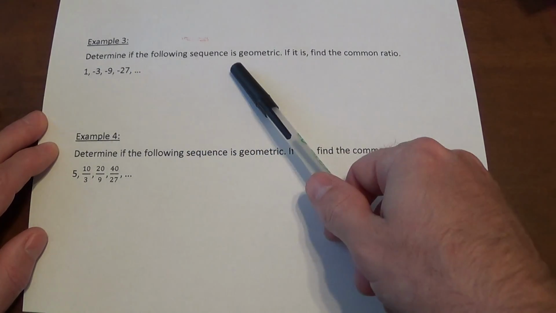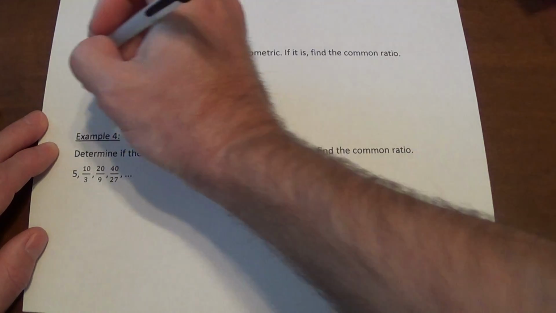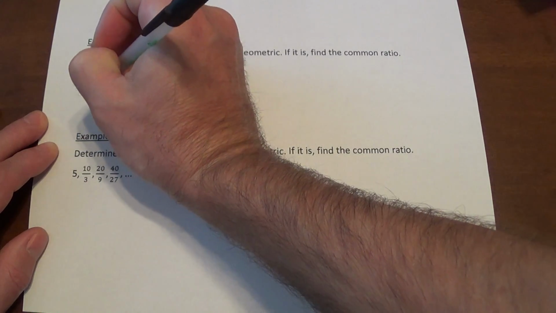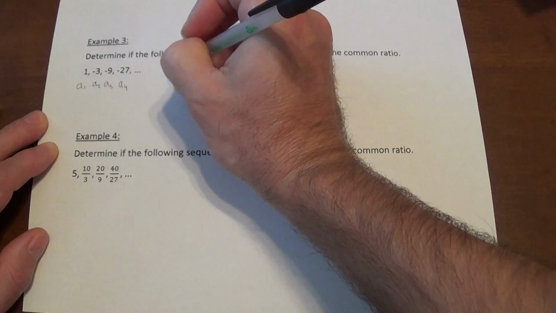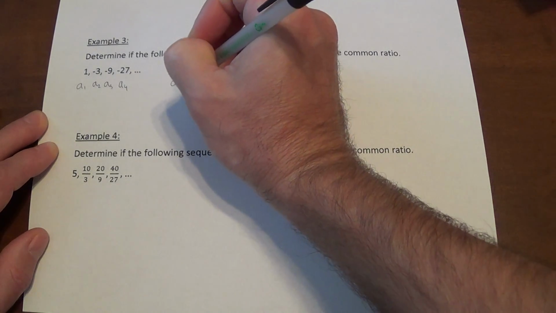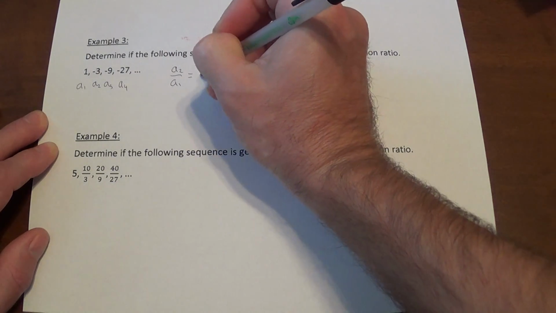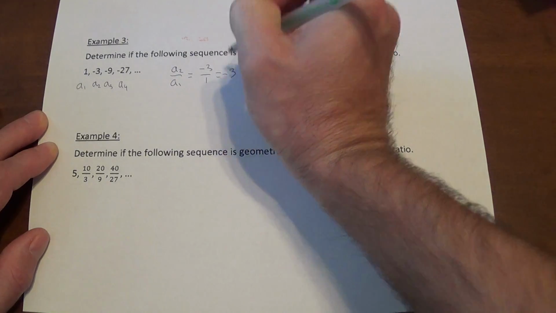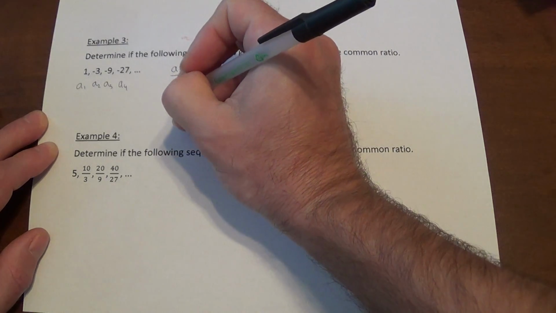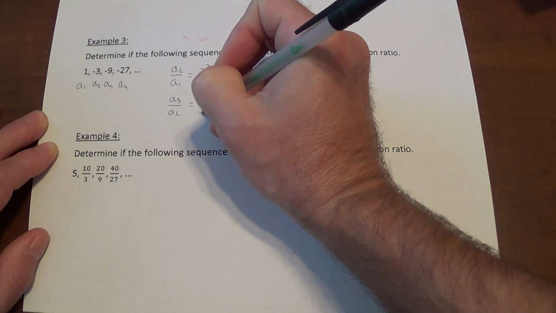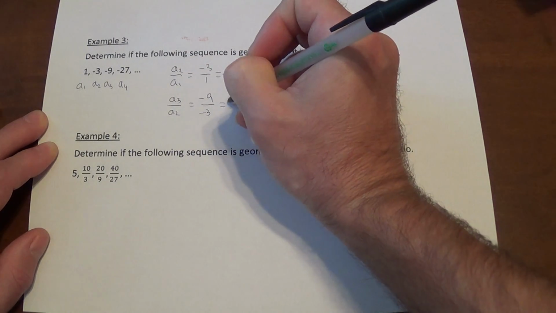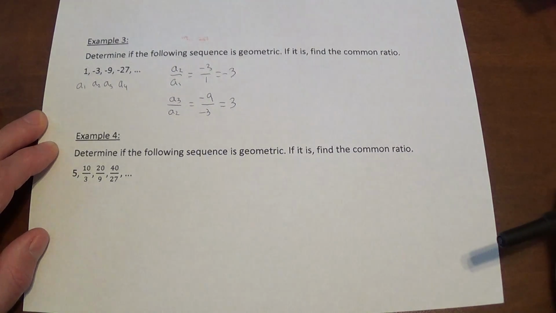Here, determine if the following sequence is geometric. So label them A1, A2, A3, A4. And we're going to divide. The second term divided by the first term is negative 3 divided by 1, which is negative 3. The third term divided by the second term will be negative 9 divided by negative 3. And this is 3. Now we need to be very careful here.